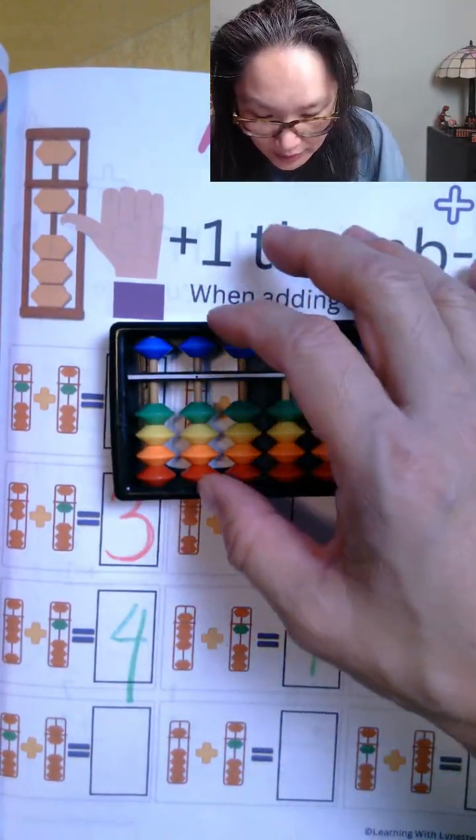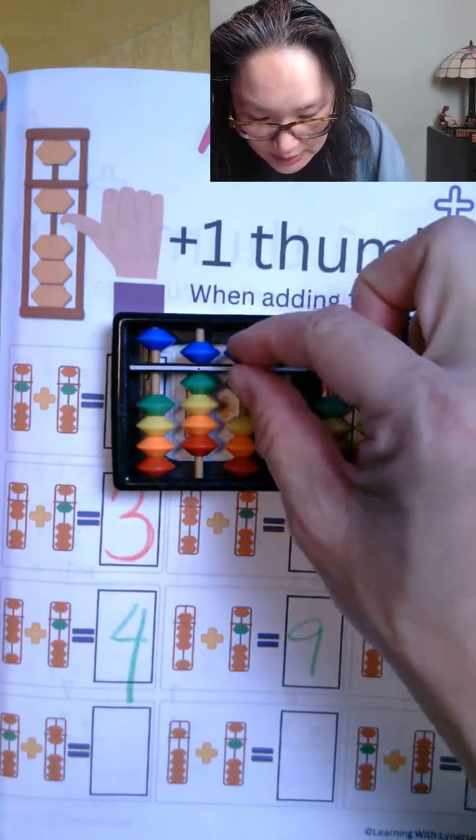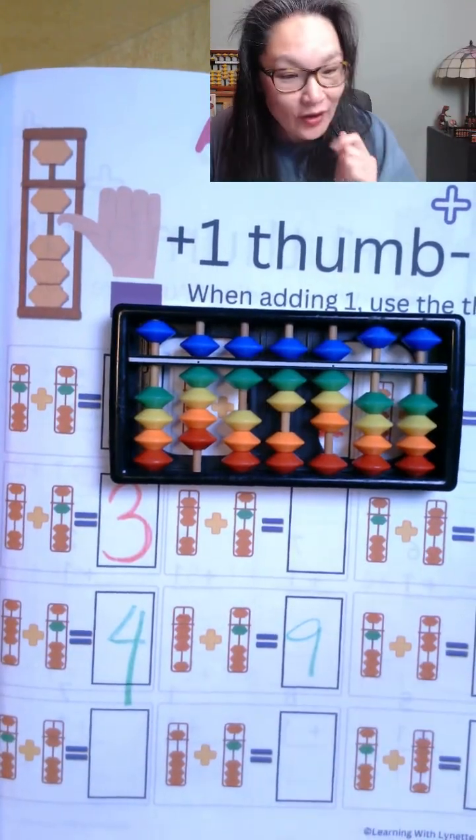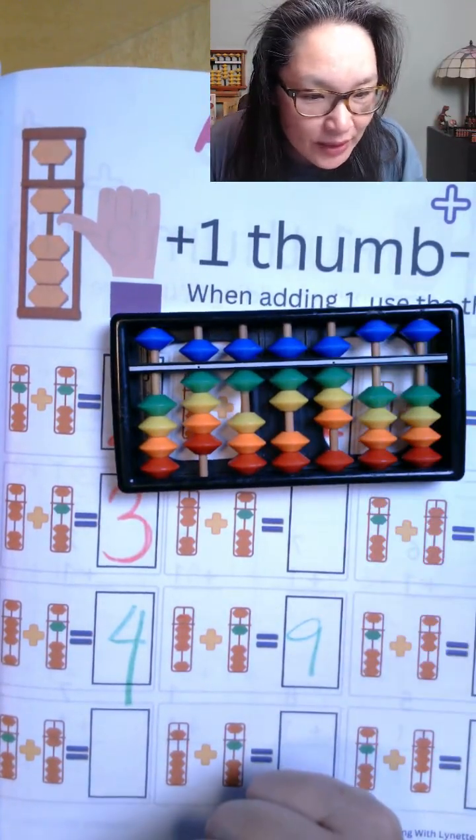We have 9. We have 6, we have 7, and we have 8. So I don't have to think. Yes, I have an abacus, but I don't know how to use it.